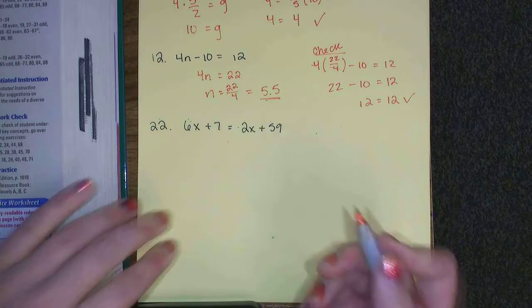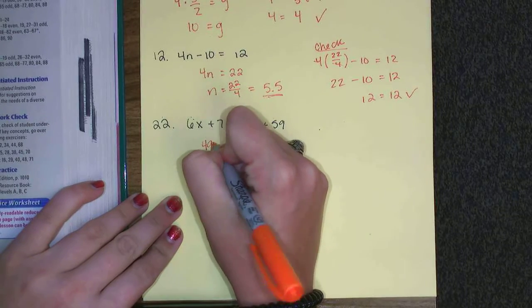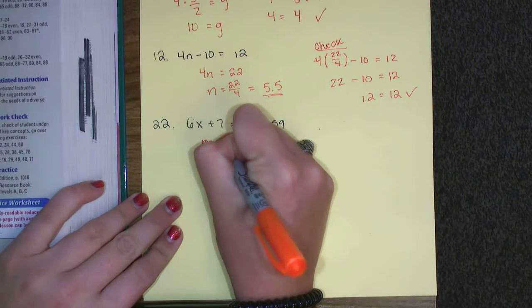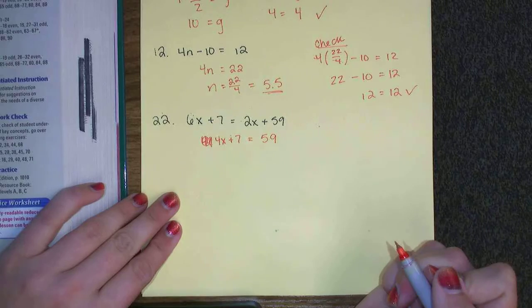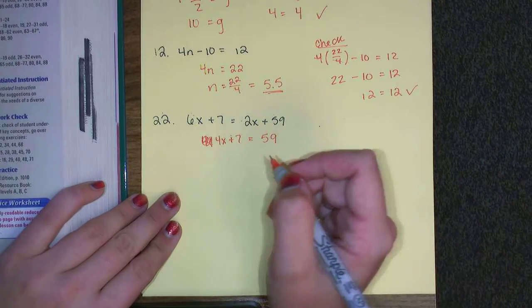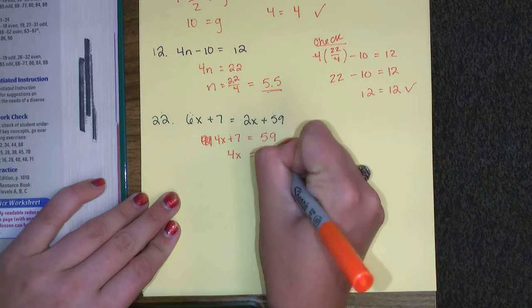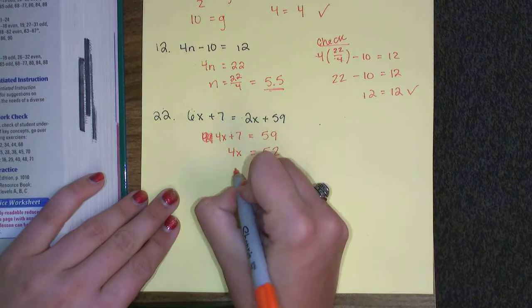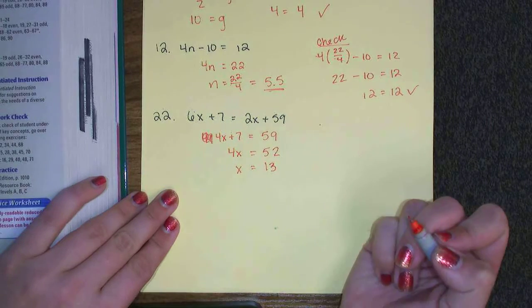Okay, subtract 2x from both sides. So that leaves me with 4x, whoa, not 49. 4x plus 7 is equal to 59. Yep, I can move the 7 over, so 4x is equal to 52. And then x is equal to what? Yes, x is equal to 13.